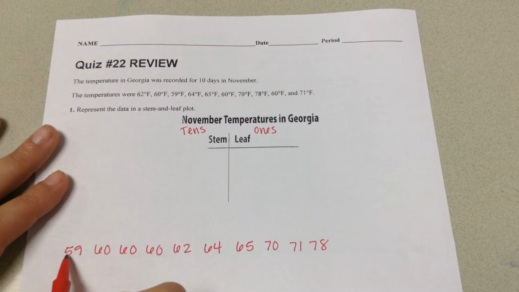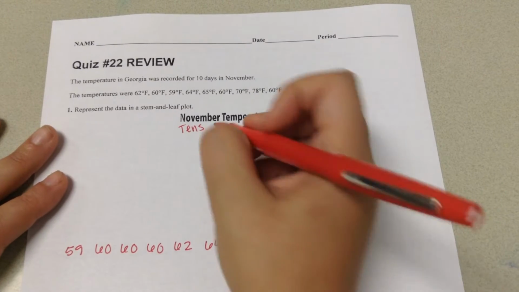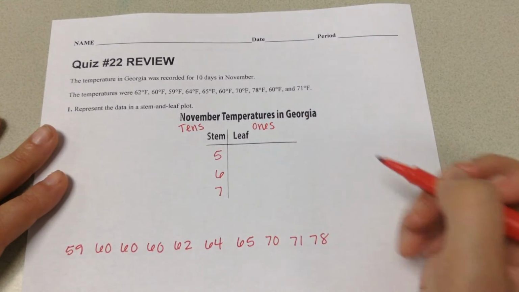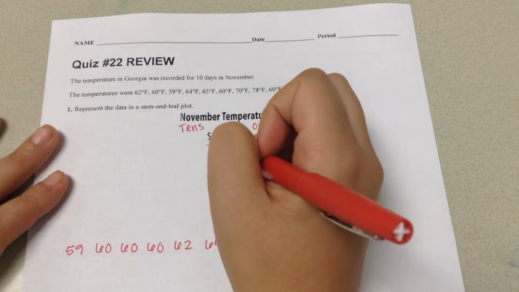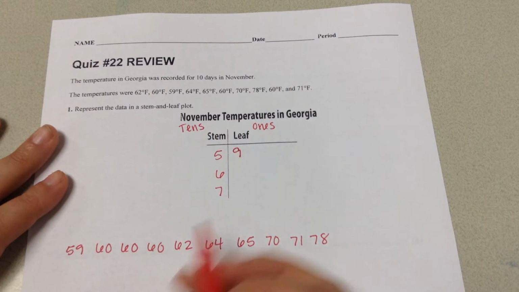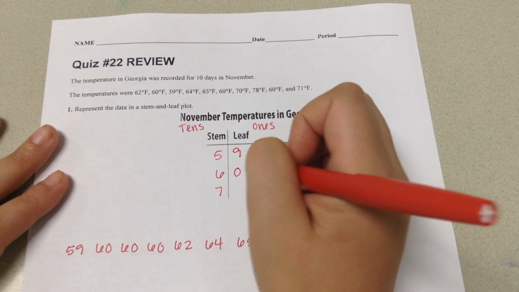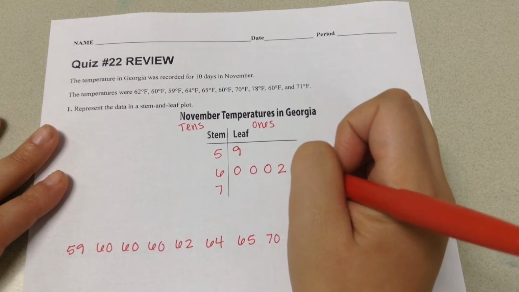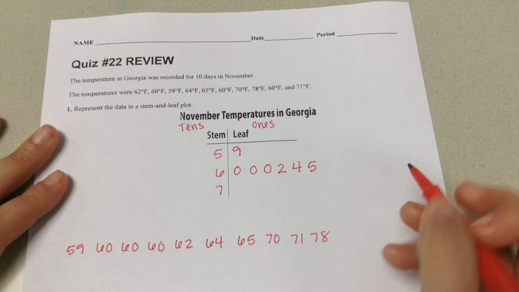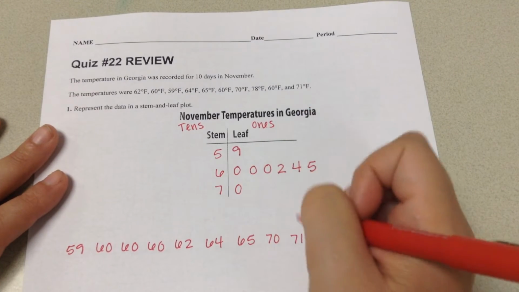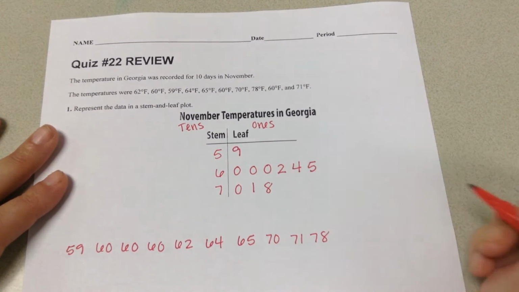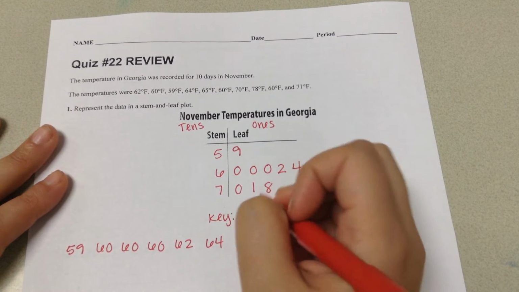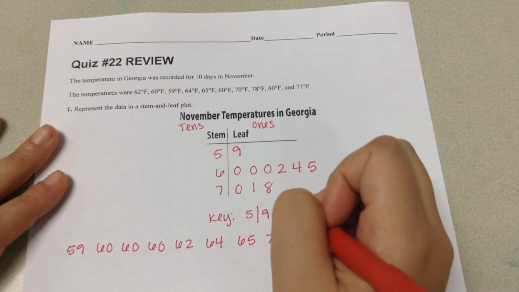So we're going to look at the tens. I have 50, 60, 70. So I'm going to put a 5, a 6, and a 7. And this is going to be 50, 60, 70. And then I have 59, so I'm going to put a 9 here. I have 60, 60, 60, so I'm going to put 60, 60, 60. 62, so that's going to be a 2. 64, so that's going to be a 4. 65, that's going to be a 5. And then I have 70, 71, and 78. Okay, and remember to put your key. So if I have 5/9, that's equal to 59.